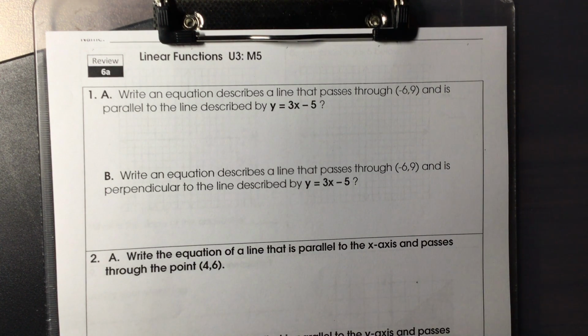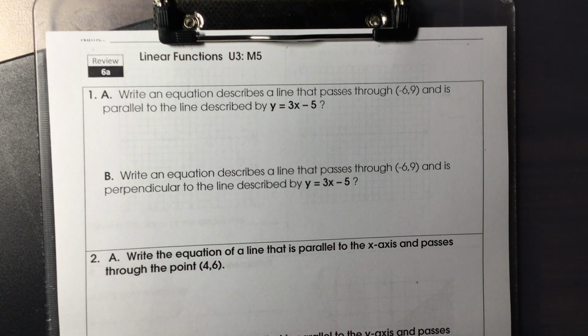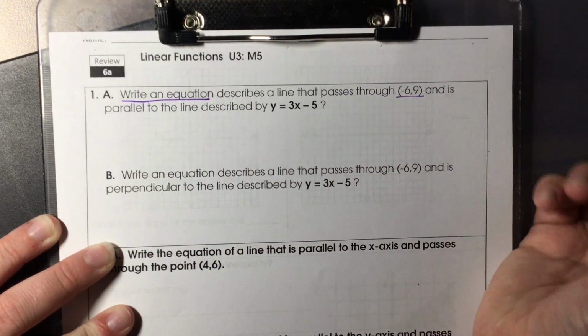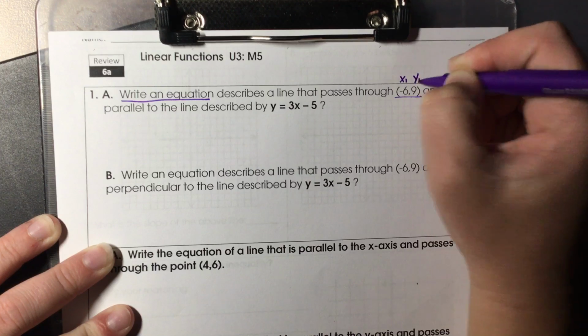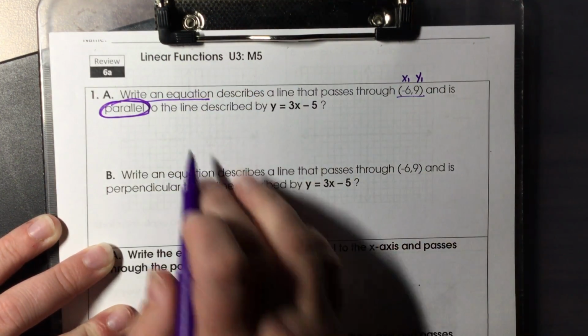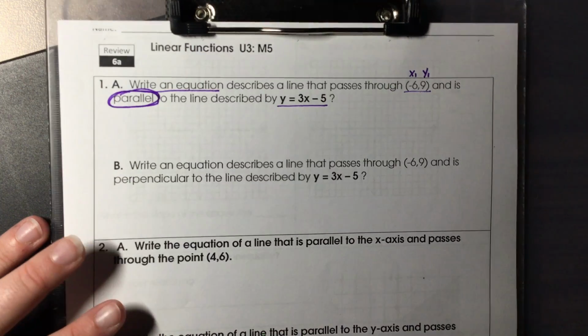Here's going to be the Unit 6A review, okay? So question number 1, Part A, says write an equation that describes a line that passes through the point -6, 9 and is parallel to the line described by y equals 3x minus 5. Okay, so what it's telling us here is we are going to write an equation. It's going to go through this point, which I know is x1, y1, and it is parallel, okay, that's a key word there, parallel to the line described by y equals 3x minus 5.